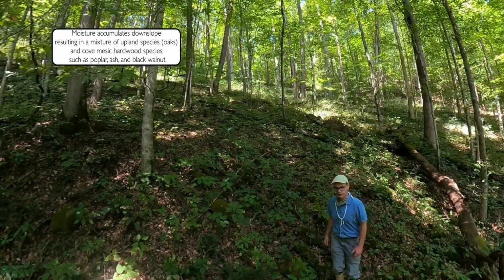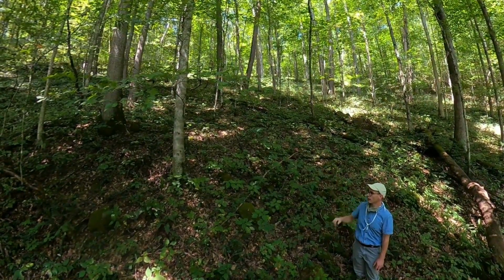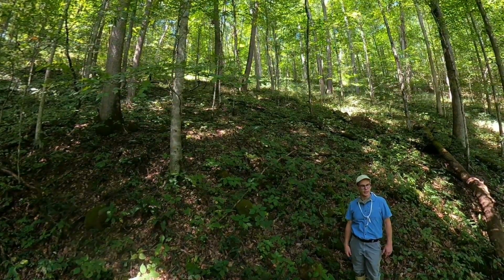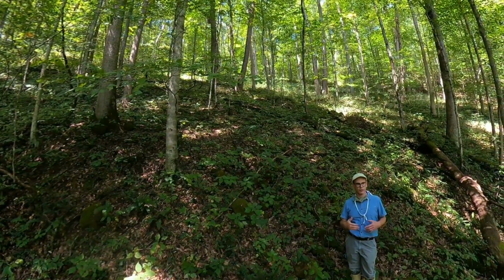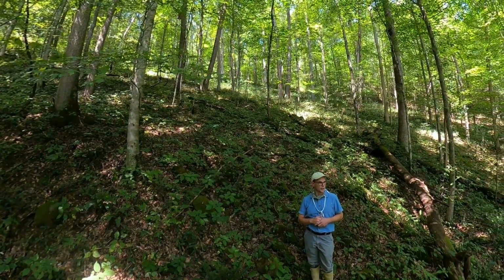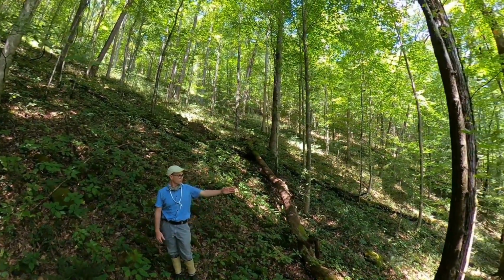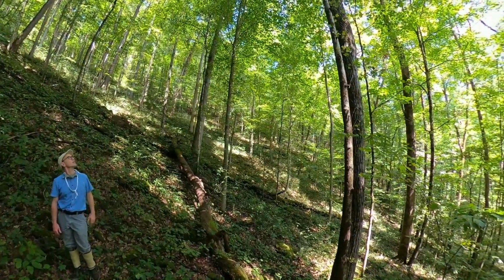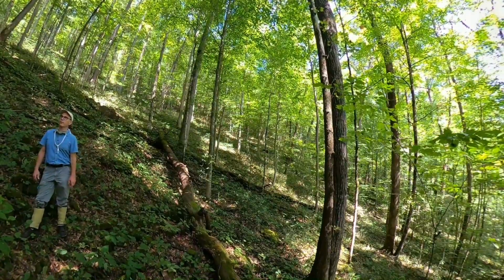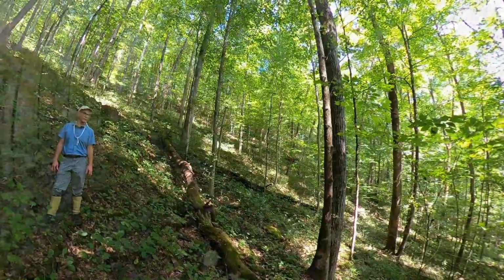So we have a mixture here of our upland species. For example, we have a nice example of white oak here. There's a chestnut oak upslope, and there's several northern red oak in here. As well as our suite of more mesic species. We have directly behind us a few yellow poplar. There's an ash over here, maybe 15 yards away. If you look up into the canopy, you can see it's also succumbed to the emerald ash borer. Probably not well visible in the footage right now, but there's also a black walnut in this immediate area.